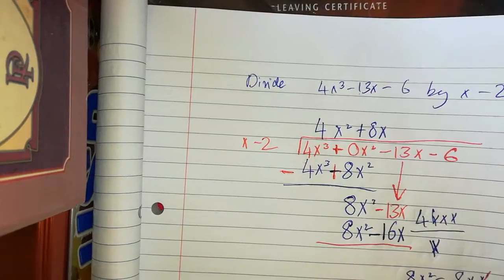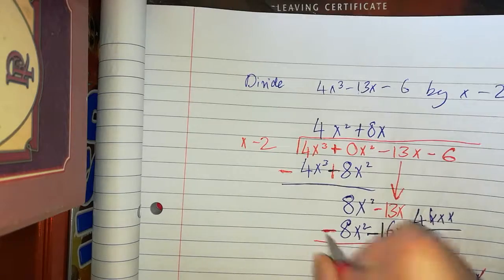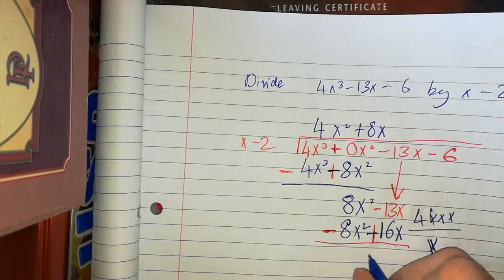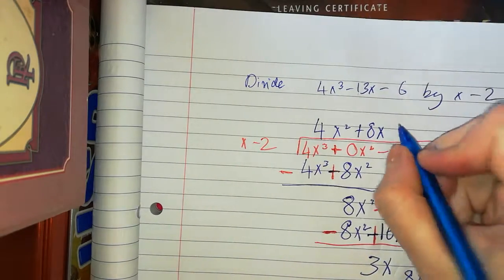So then we have to subtract our second line. So if it's a minus, it becomes a plus. If it's a plus, it becomes a minus. So this becomes minus plus. And then we have minus 13x plus 16x. So that's going to be 3x. And then 3x divided by x. Well, that's just going to be 3.